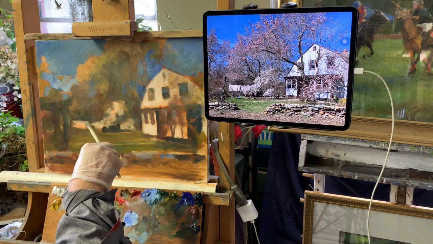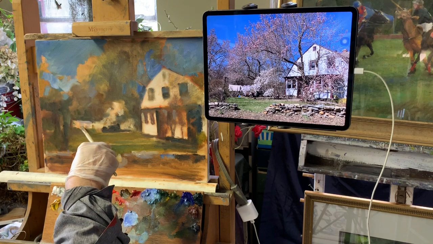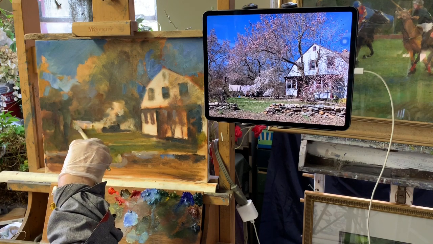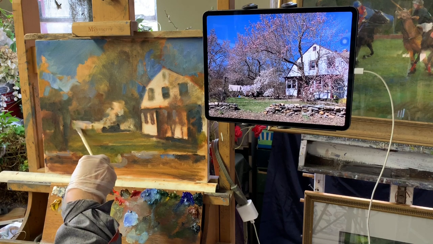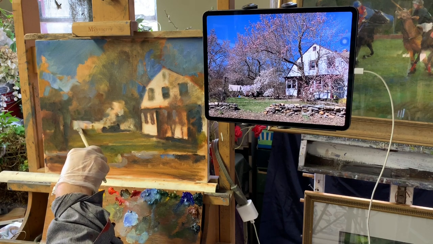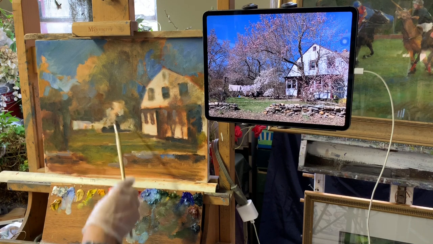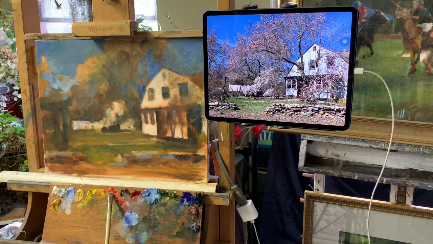I think what I forgot to say, that's a King's blue light next to the white and in between the white and the Naples. It's basically a very, very light cobalt.